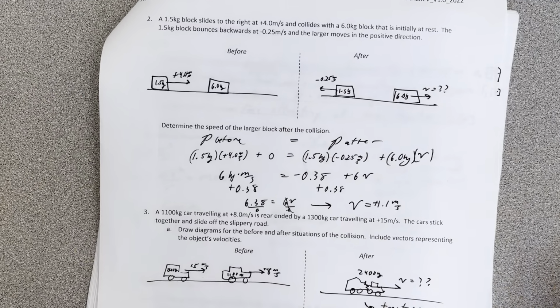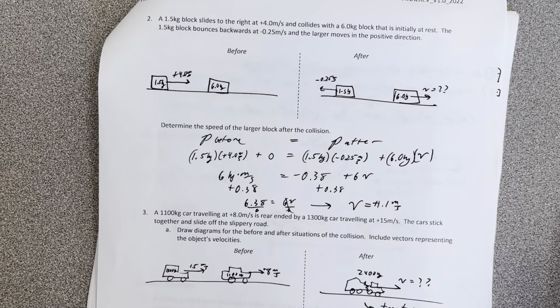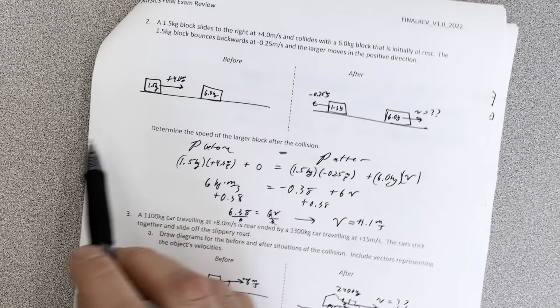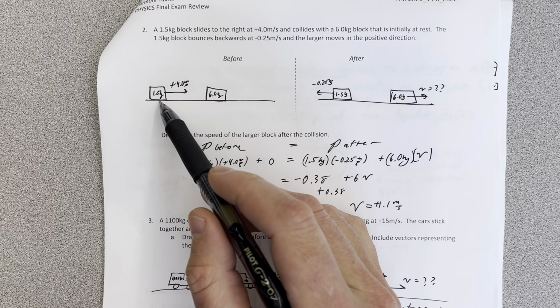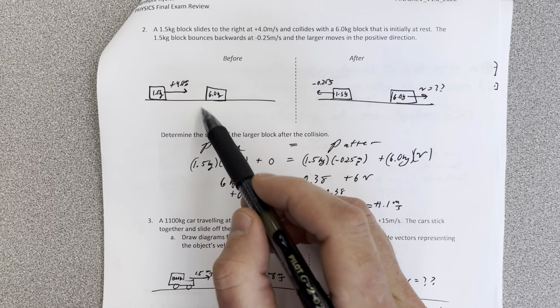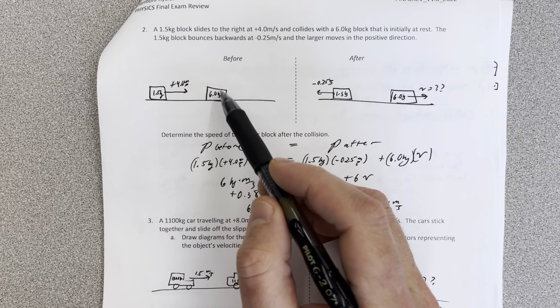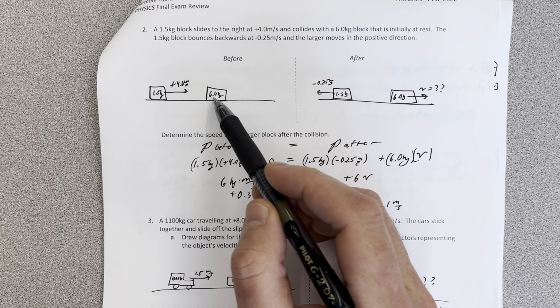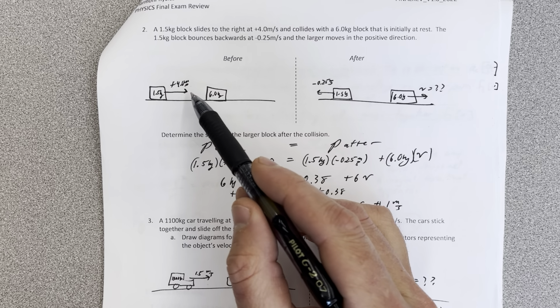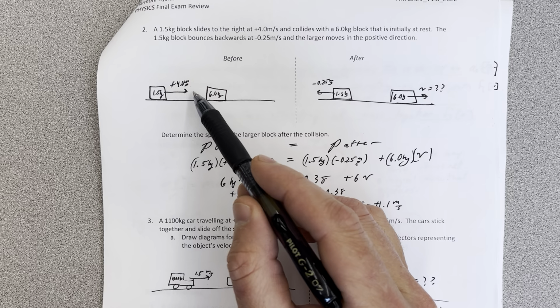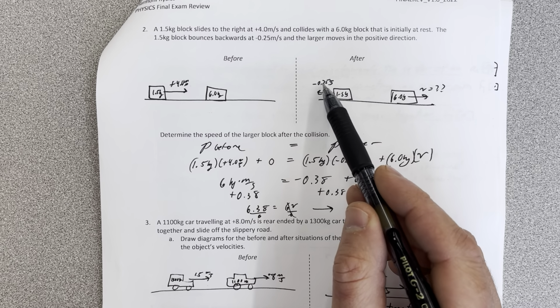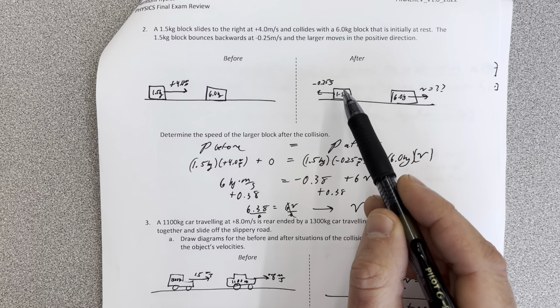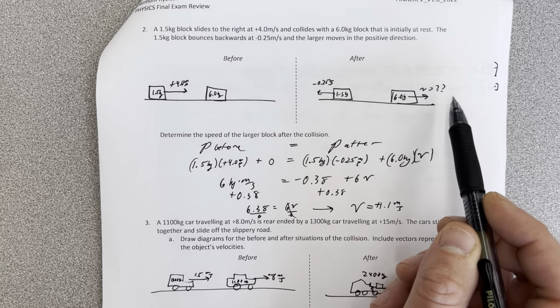All right, collisions, there it is. We went through this one pretty carefully in class. I'm not going to spend too much time on it. I'm not going to reread the whole thing here. We've got a 1.5 kilogram block traveling at positive 4 meters per second. We've got a 6 kilogram block initially at rest. This incoming one hits this one. Because this one's bigger, the smaller one bounces off, bounces backwards at negative 0.25 meters per second. This one must go off to the right.